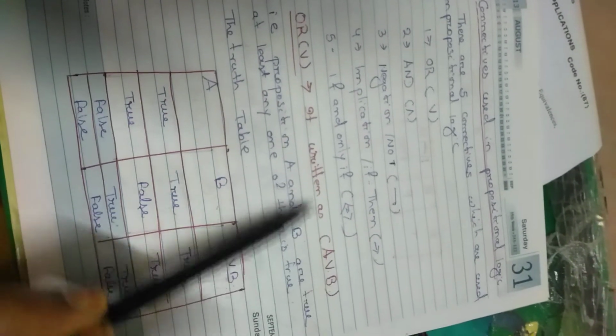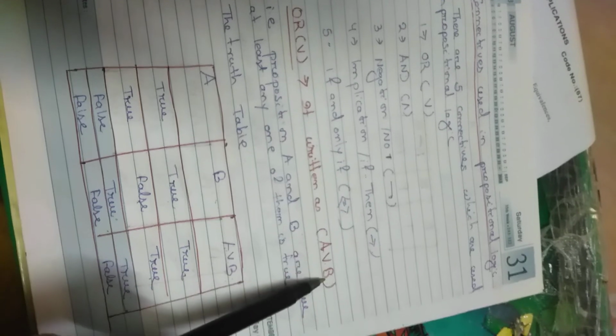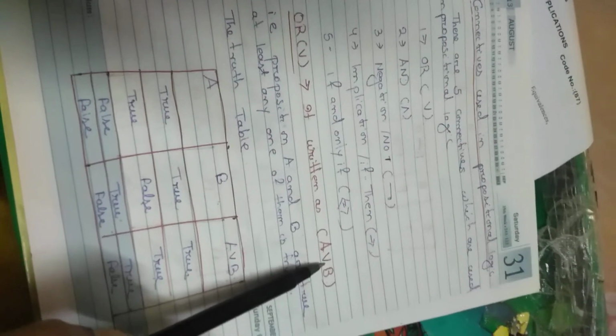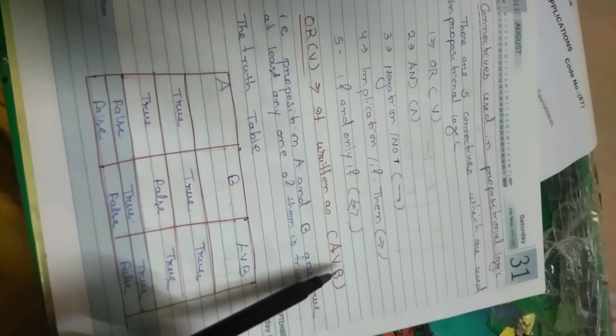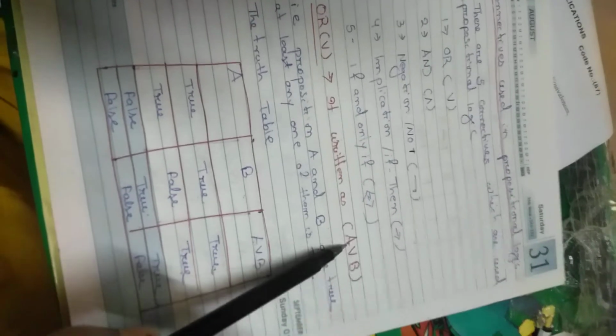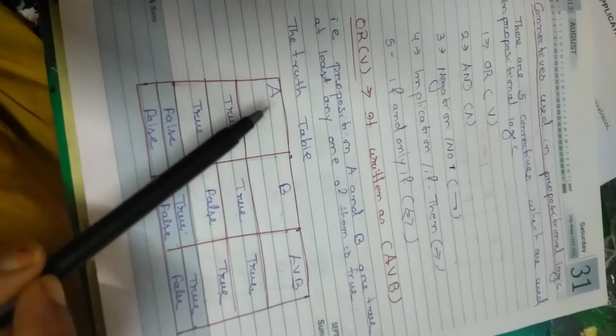Let's see how we use the or connective. Suppose A is a proposition and B is another, then we connect both with the or symbol. If A is true, then whether B is true or not doesn't matter. If any one is true, then the result will be true. Only when both are false is the result false. We will see the truth table.